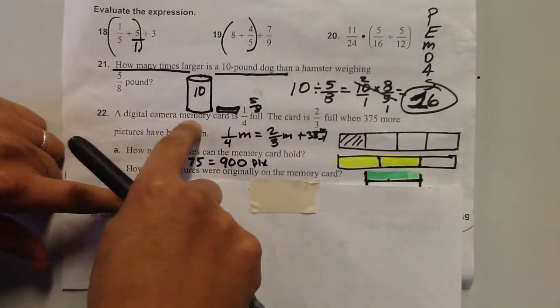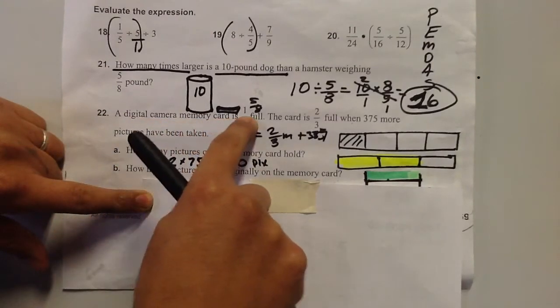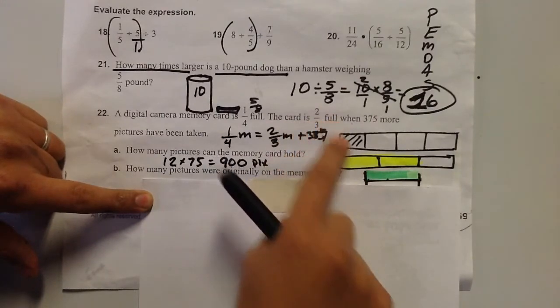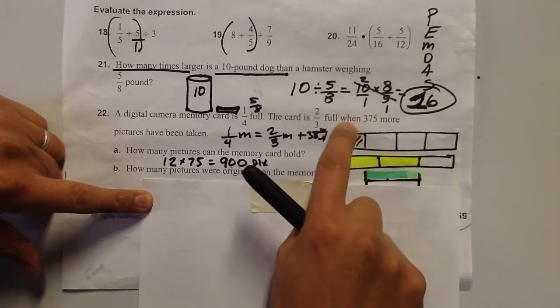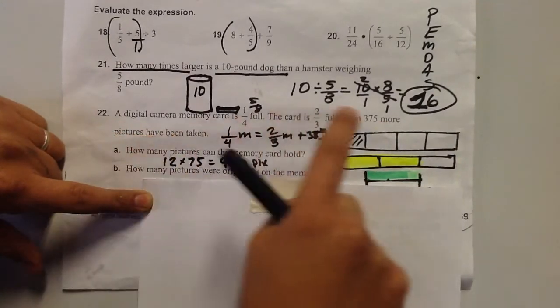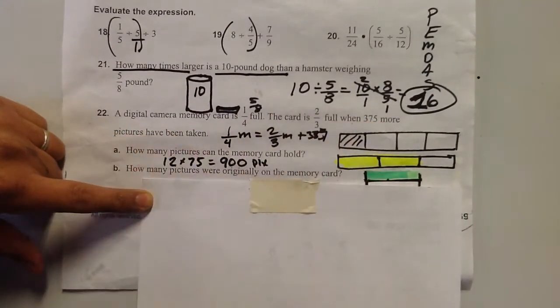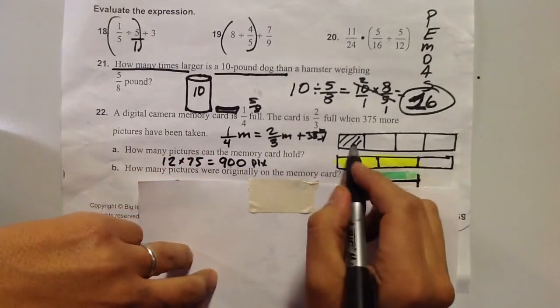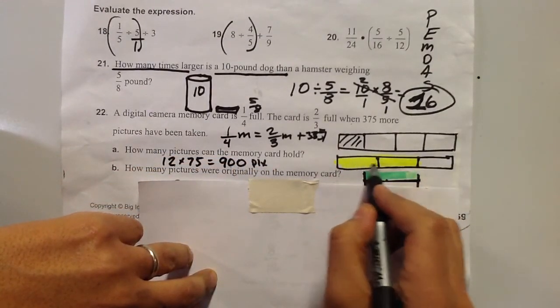A digital camera memory card is 1/4 full. So I show you what that looks like. The card is 2/3 full. Here it is, 2/3 full, when 375 more pictures have been added. So look at what I've drawn here. Here is 1/4, here is 2/3.